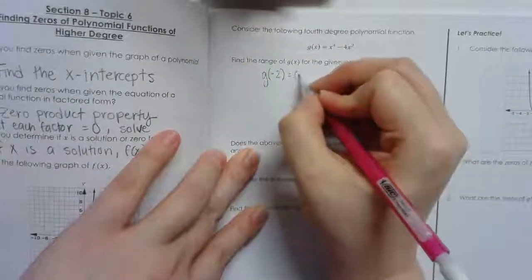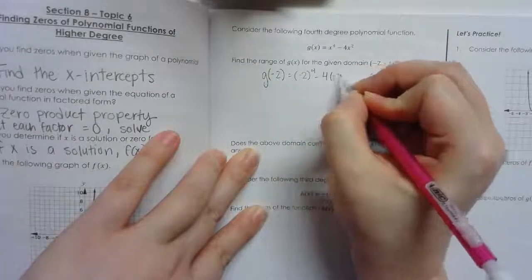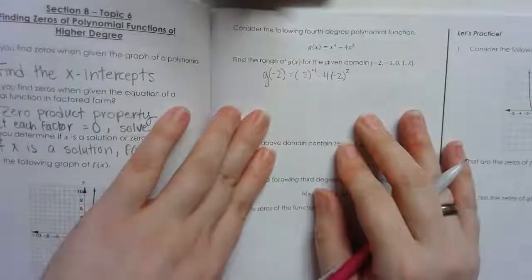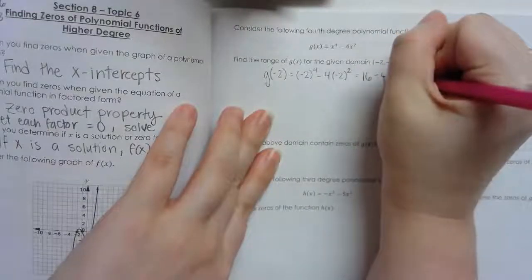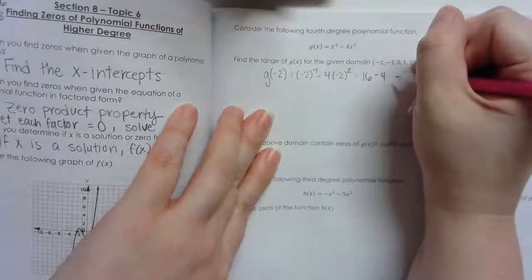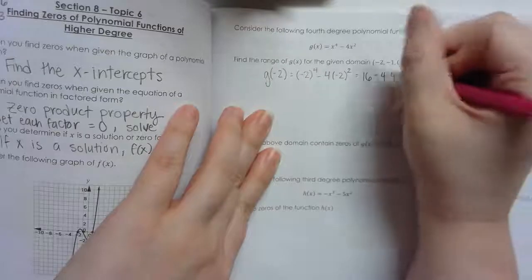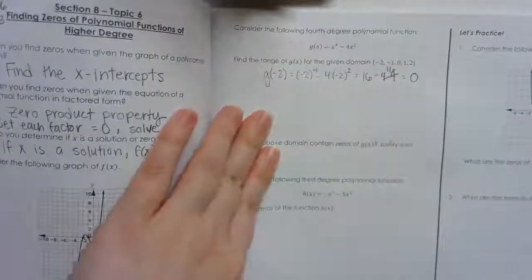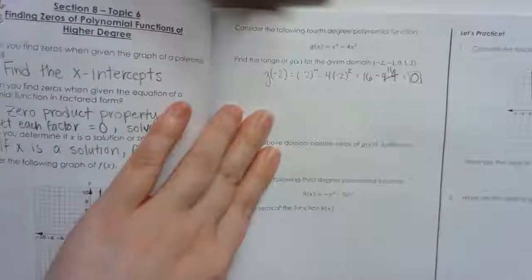which is -2 to the fourth minus 4 times -2 to the second. So -2 to the fourth is 16, minus 4 times -2 to the second, which is 4. So I have 16 minus 4 times 4. 4 times 4 is also 16. 16 minus 16 is 0. We'll list all these out in a second, but this is the first part of my range.